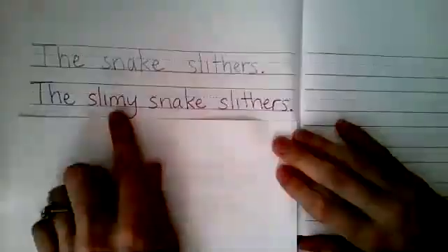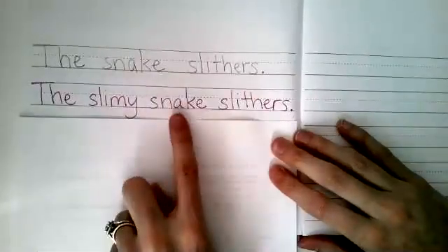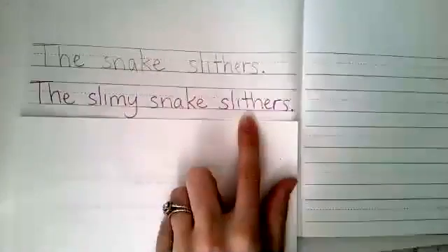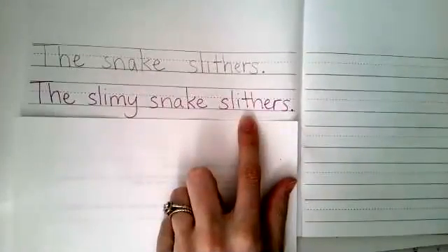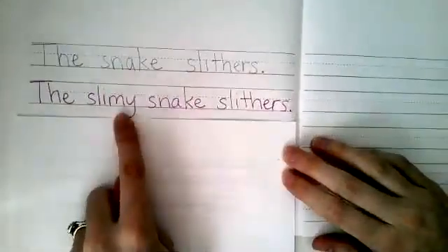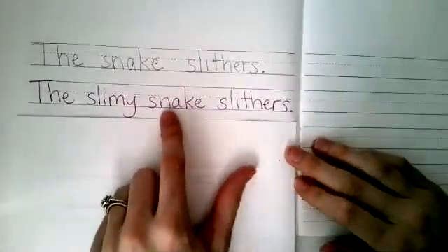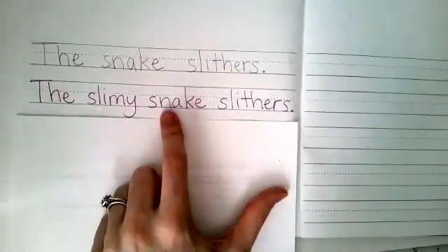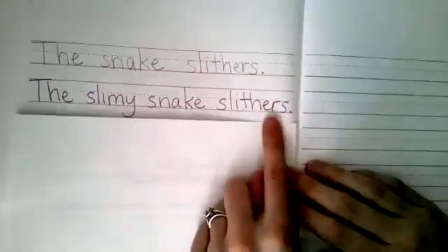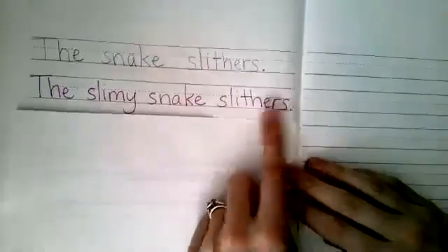I changed my sentence to add a word to describe the snake. The slimy snake slithers. Ooh, who has an even better picture in their mind of my snake now? The slimy snake slithers. So I used the word slimy to describe my snake. And then first graders, watch, we can take it one step further. I could say, how does that snake slither? What's a word I can describe the slithering as?